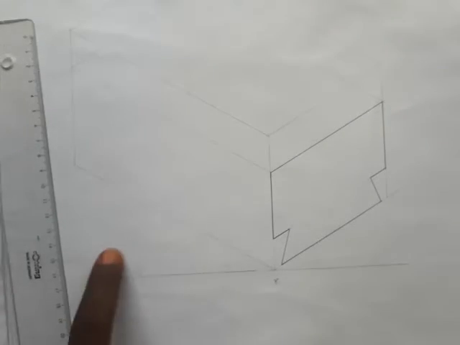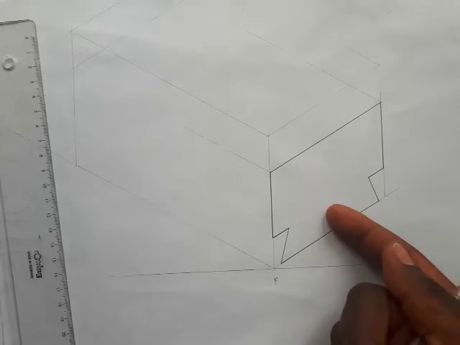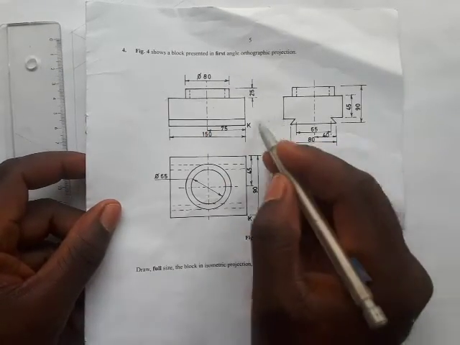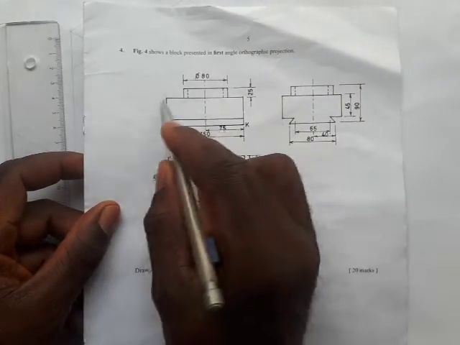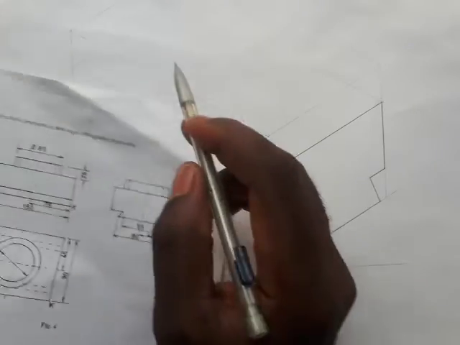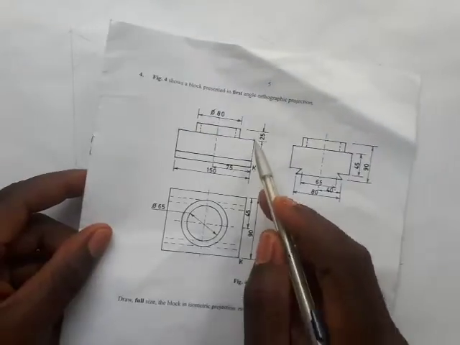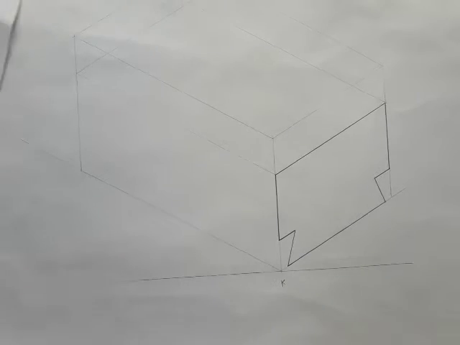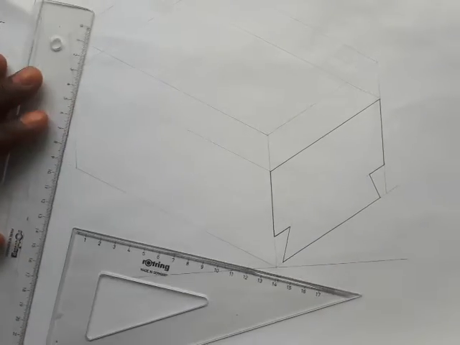Now remember, this is the front view of the object, this is the end view, and this is the plan. All right, so you could see this is corresponding with this part here. All right, so we've already drawn this, which is this one. So we're going to draw this, so it's the same dimension, 45. So this is 45. So since we already have 45 here, we're just going to transfer the line and draw at once.